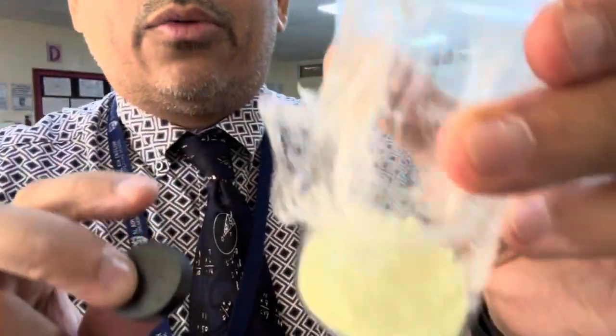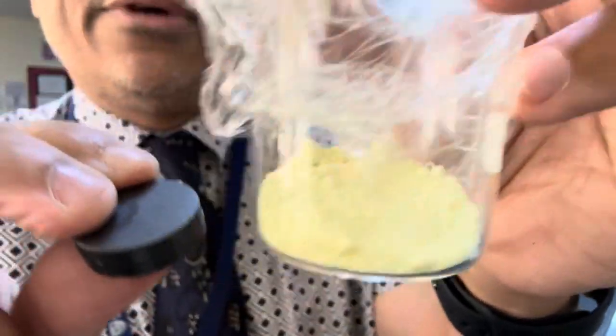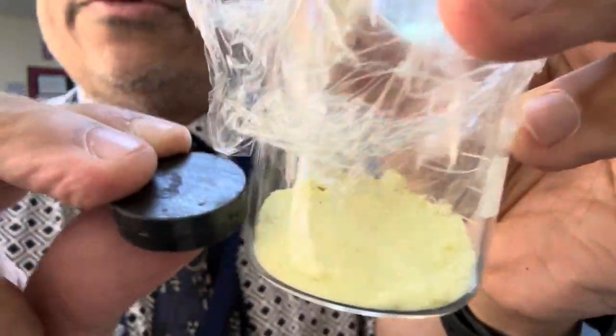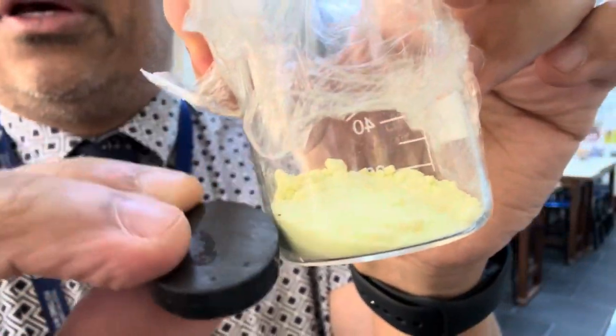This is sulfur. This is an element. It only contains one type of atom, and it's a yellow powder. I've sealed it because I want to make sure that everything is safe, and it doesn't respond in any way whatsoever to the magnet. Now, I've got a mix of iron and sulfur in this jar.